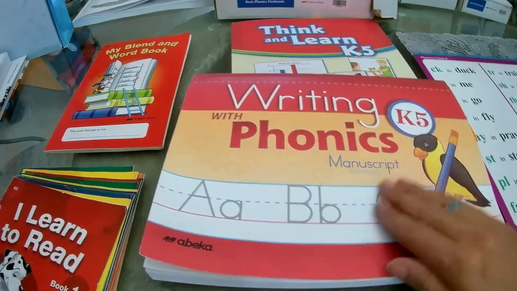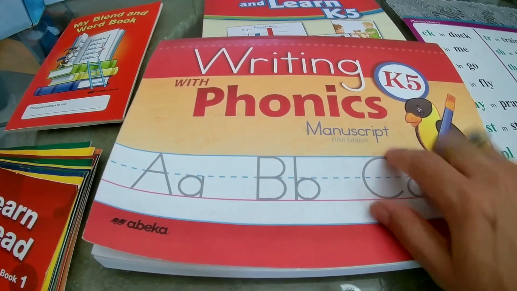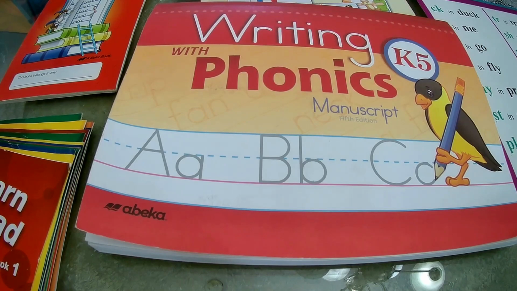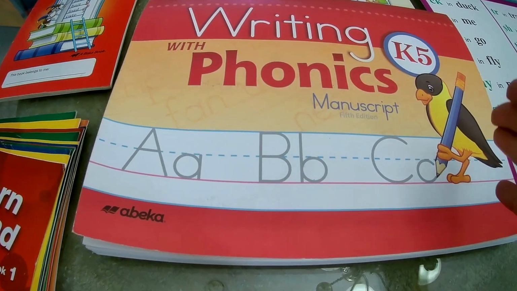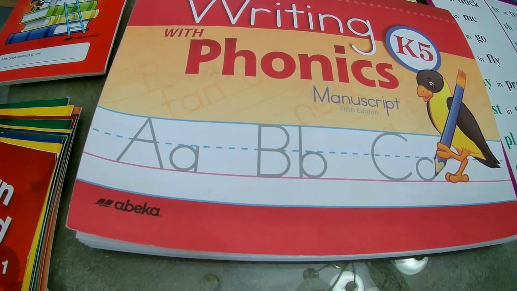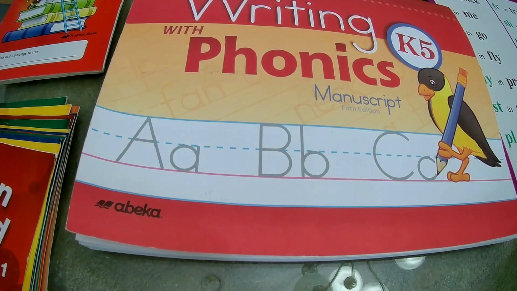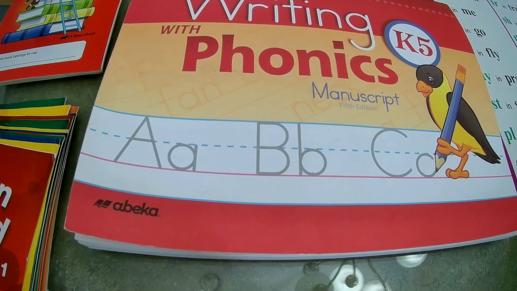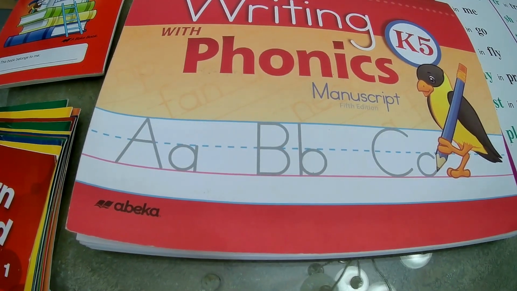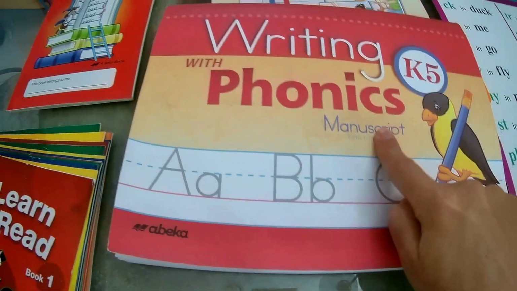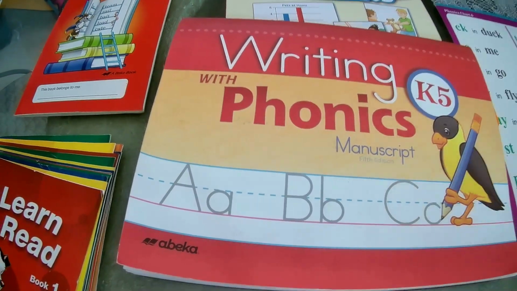It is wonderful. Yes, we did choose to start with manuscript. That was just my personal preference. Some people prefer to start right off the bat with cursive. They say it's easier. I don't know. I never did it. So I started with manuscript, and now with my eldest son, last year in 3rd grade, he is learning how to write in cursive. That's completely up to you. If you choose to write in cursive, go ahead. You can get your Writing with Phonics K5 in cursive. I got manuscript.